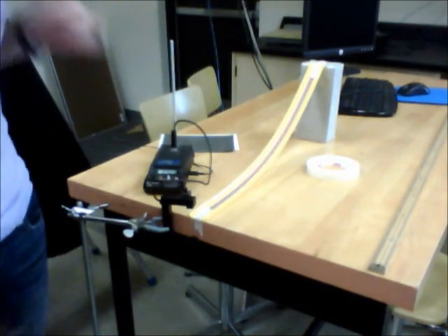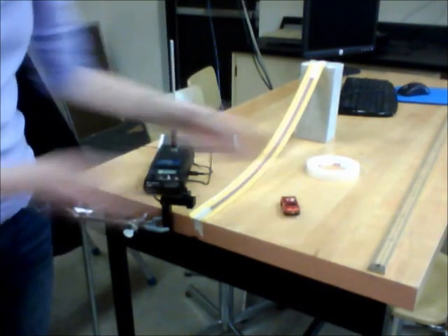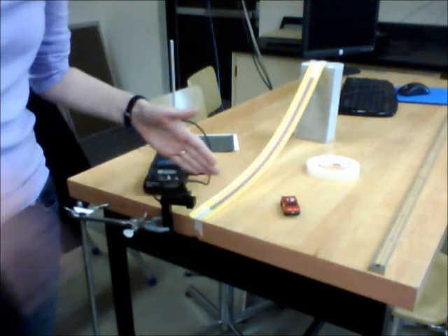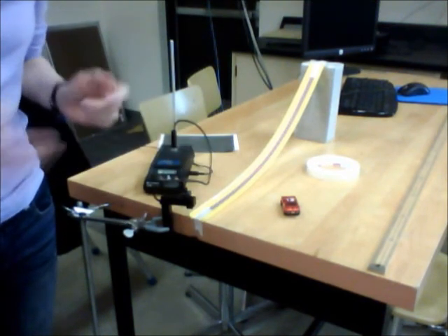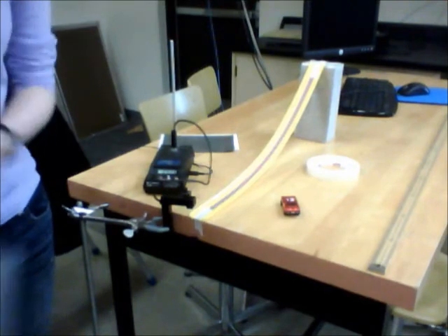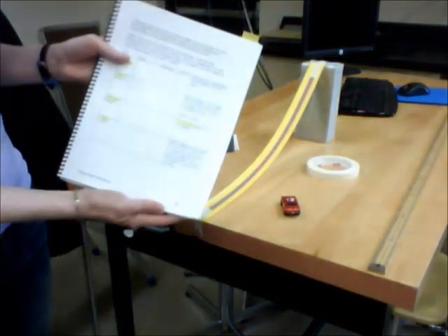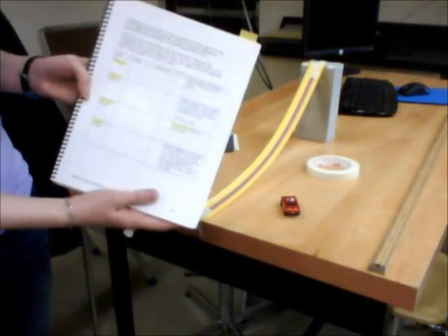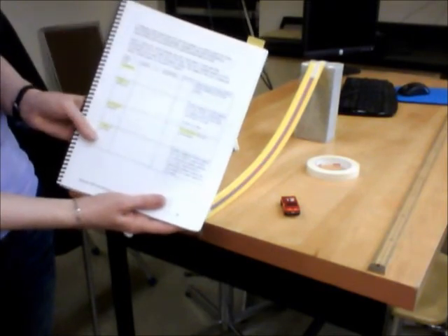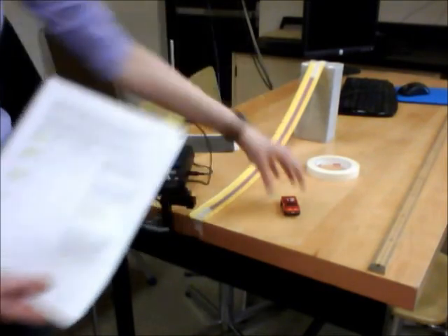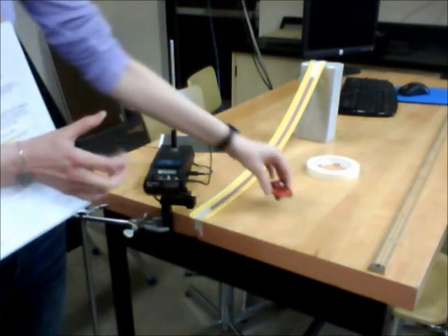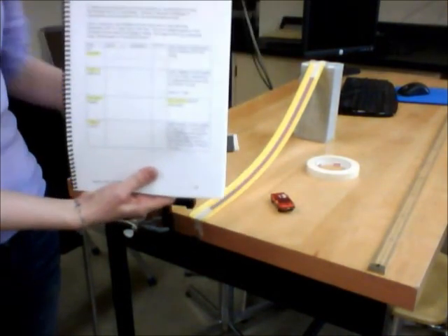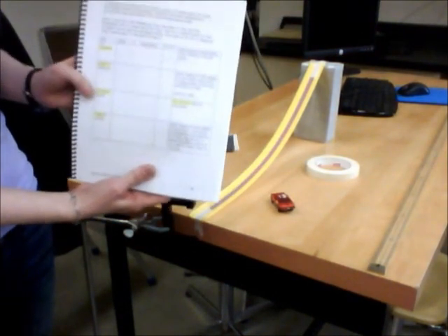Now, the point of the experiment is to measure horizontally how far it goes. That's called the range. We're also going to calculate that value. So in your lab manual, on page 48, there's a table, and there's 4 things that they tell you to measure. The length of the car, so that means just the length of this guy from end to end. The height of the table, which you can measure with the meter stick you've been given. And the photo gate time.